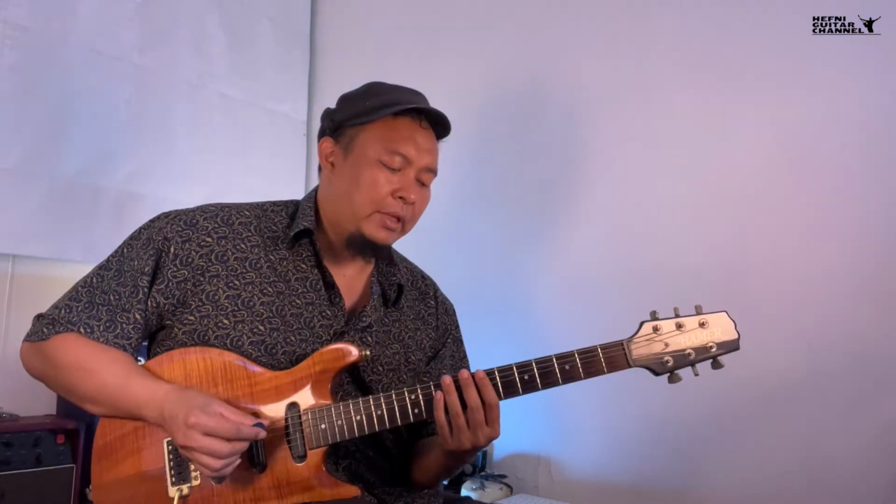Pattern 3 of your 3 notes per string, or your extended scale pattern, right? So this one is your Phrygian shape, beginning on the 7th fret, goes like this.